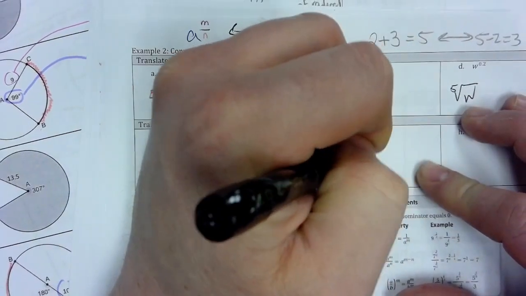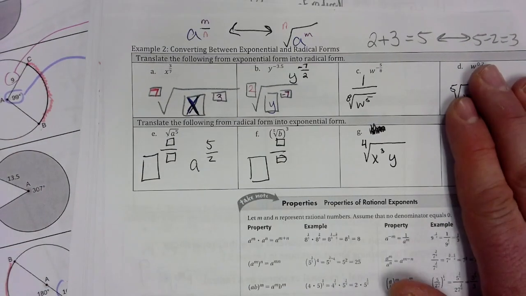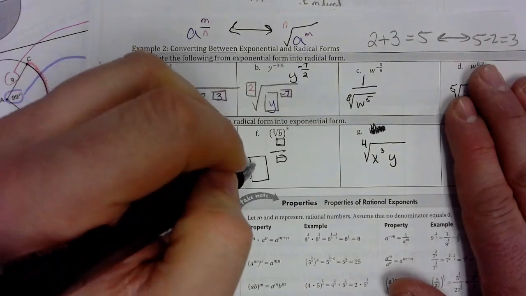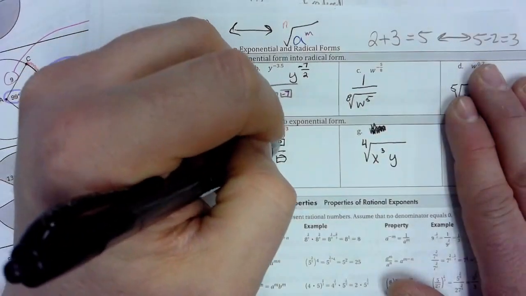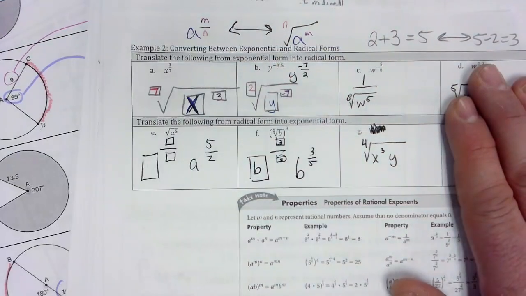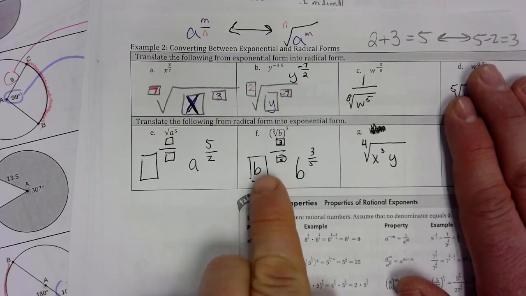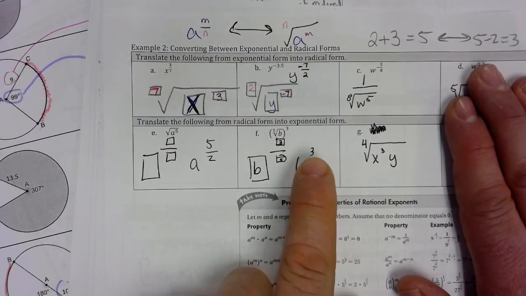Wouldn't you have 2 separate fractional exponents for this? What would the denominator be for both? Don't they both have a 4 right there? It doesn't matter which order, but couldn't I put an x in the first one and a y in the second?